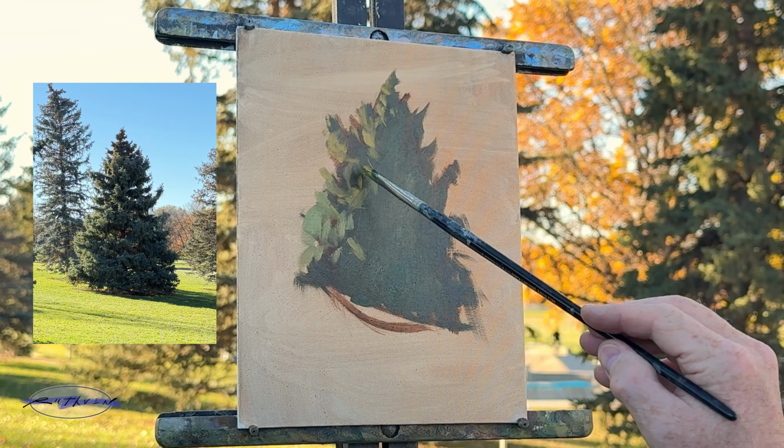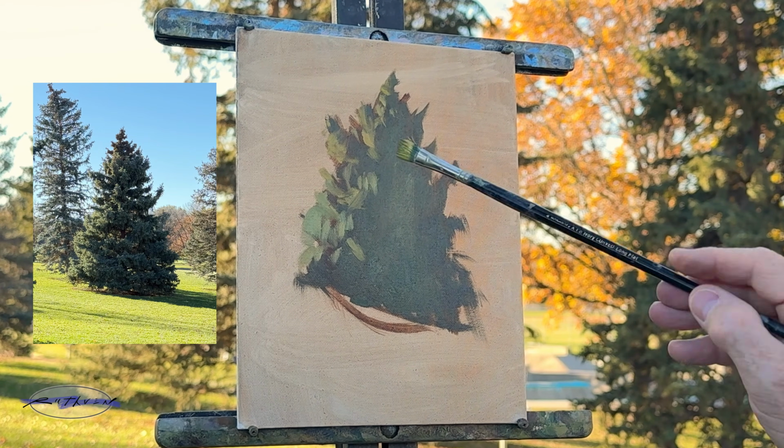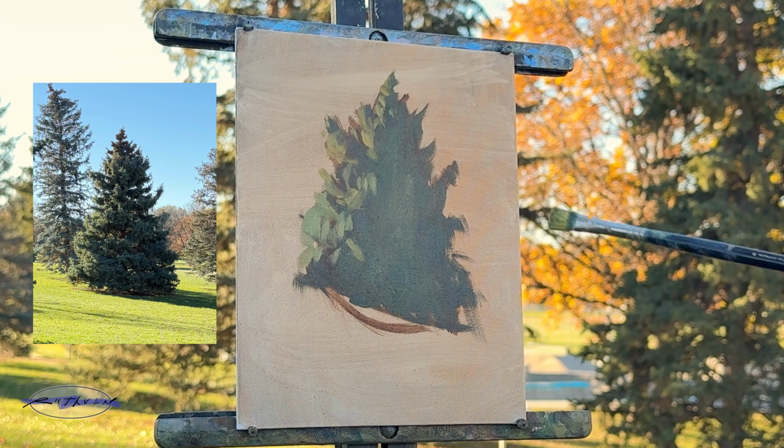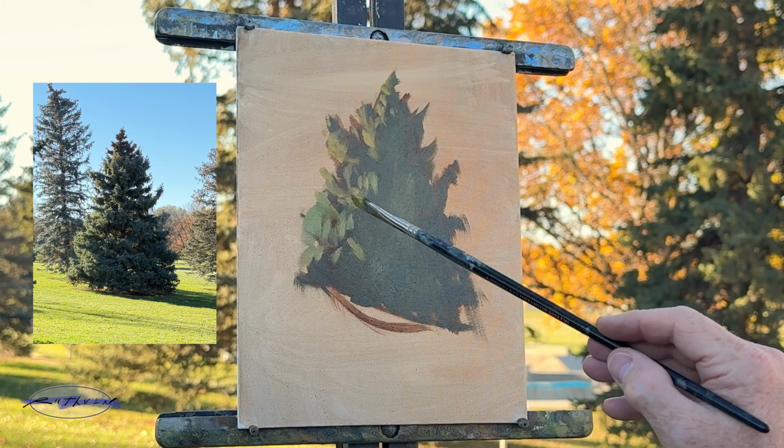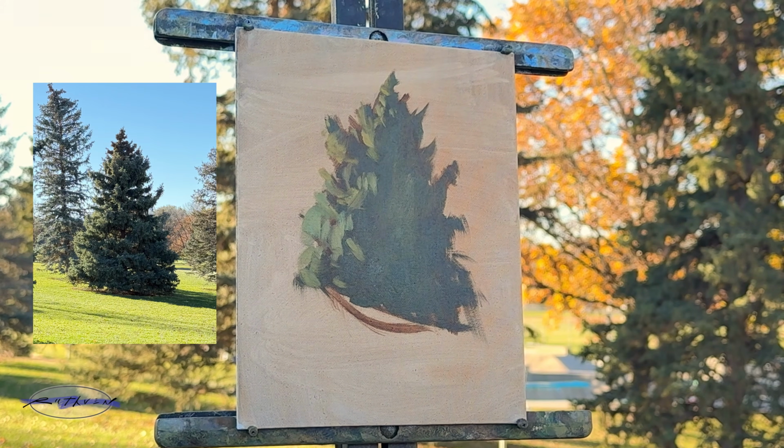Okay, then I start to put my marks down. The drawing is pretty important for me here. I don't want to generalize. Again, I'm studying the subject. I want to learn from it. All right, so I've got the light and the dark there.